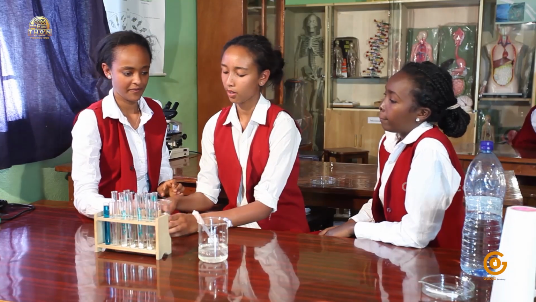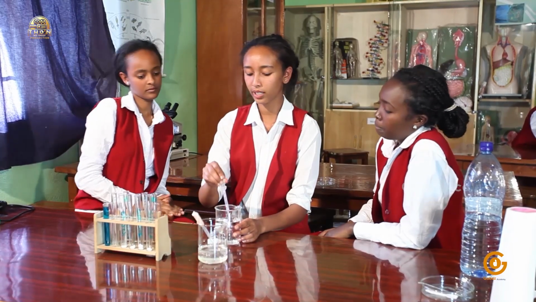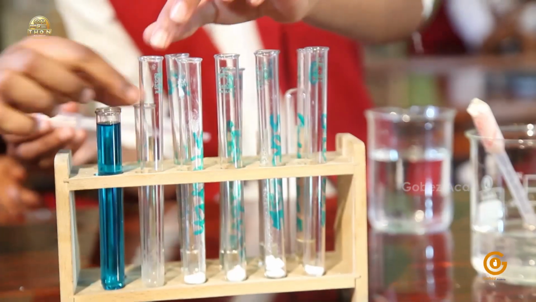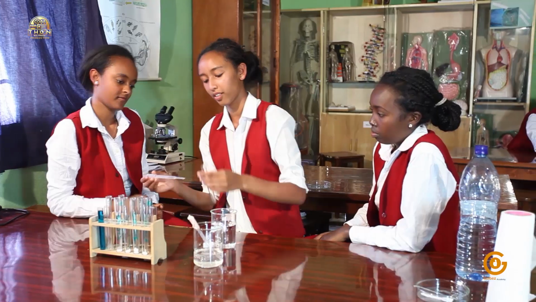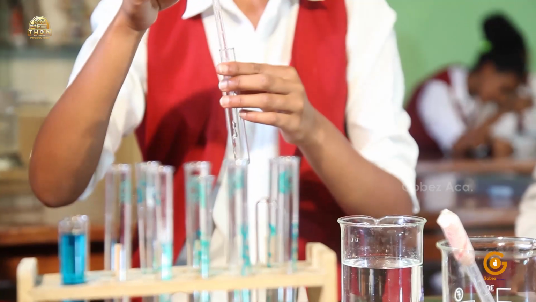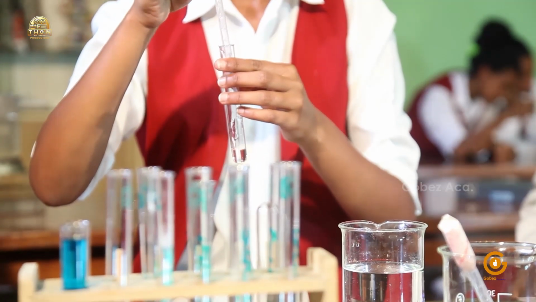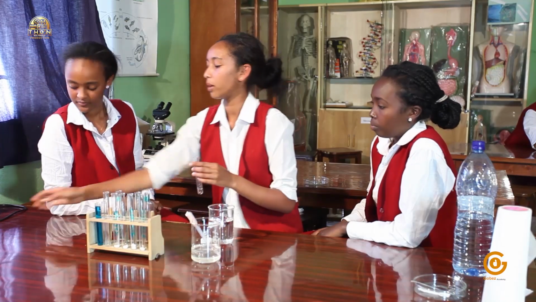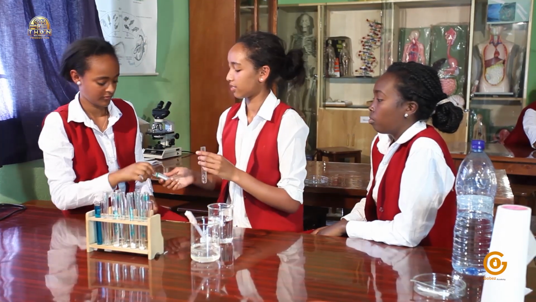There you go. Okay. But now we have to leave one test tube to be a control. Oh, yes. So I will add some water into this one. Okay. Then after, I will label this as control.